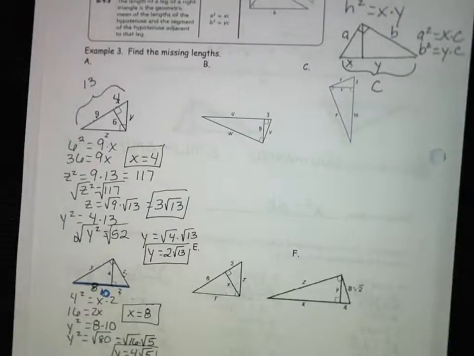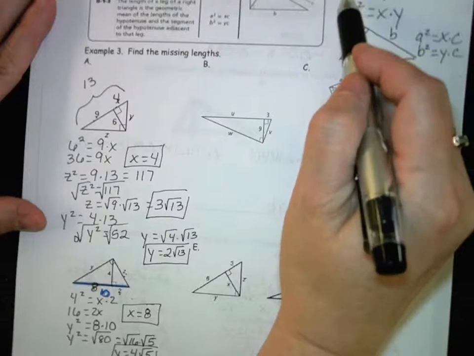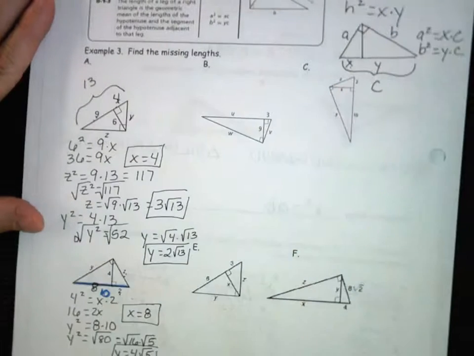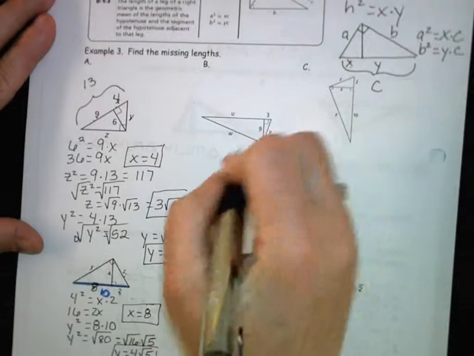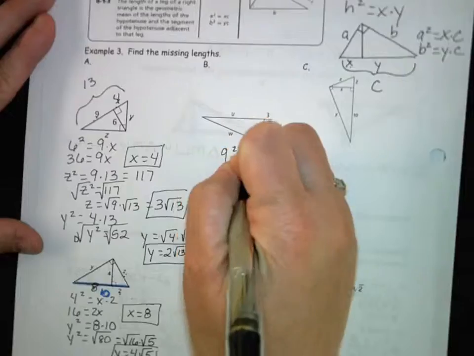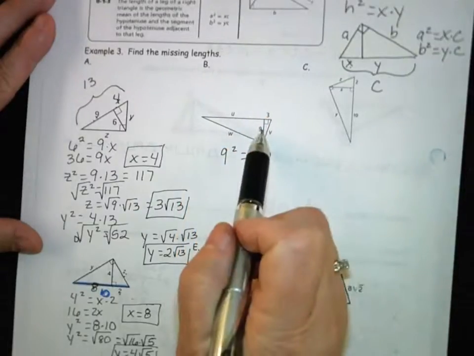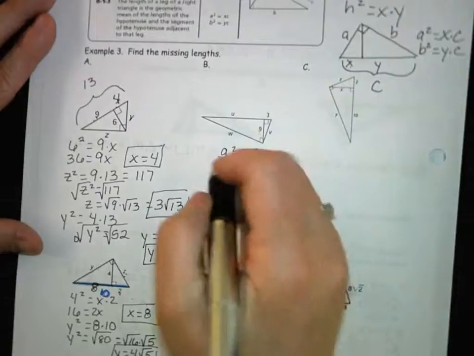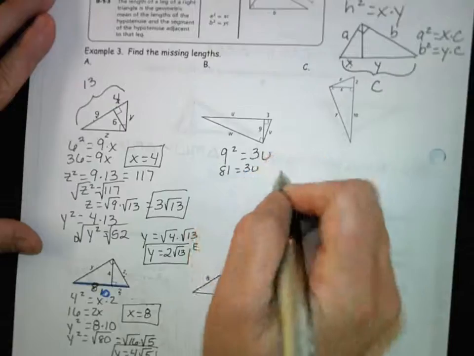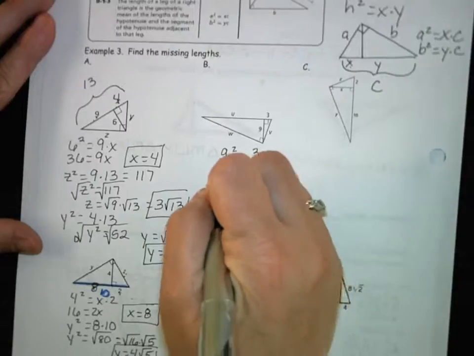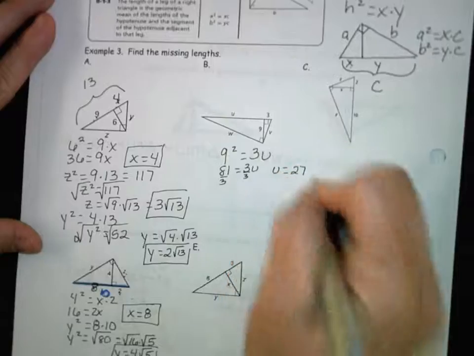Letter B, again we start with this one. Height squared equals left piece times the right piece. So we're going to figure out this u first. 9 squared equals 3 times u. Altitude squared, piece times piece. So that becomes 81 equals 3u. And when we divide both sides by 3, u equals 27.